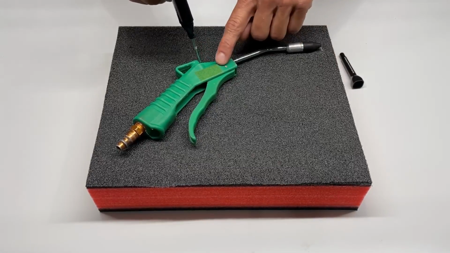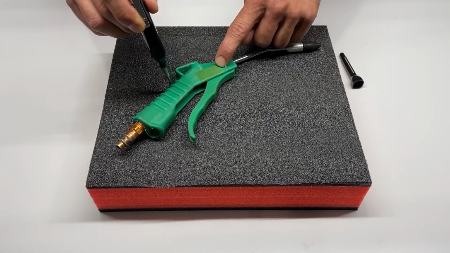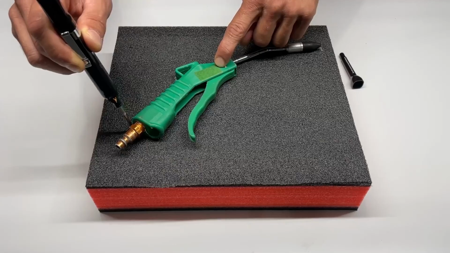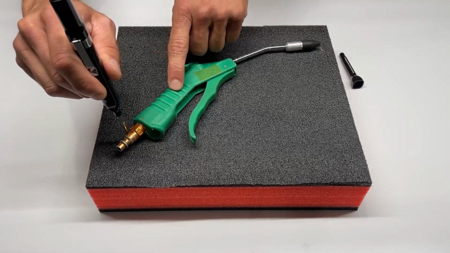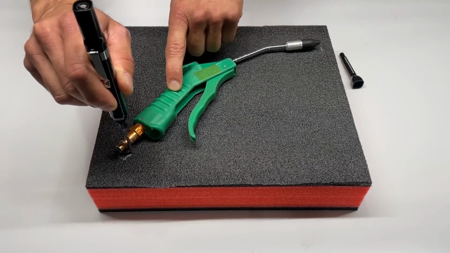The long tip is about 1.7 inches long, so it's just nice to be able to get into all kinds of nooks and crannies depending on the different tools and or the parts layout. And then there's the wide chisel tip, which is great again for longer cuts and things like that.